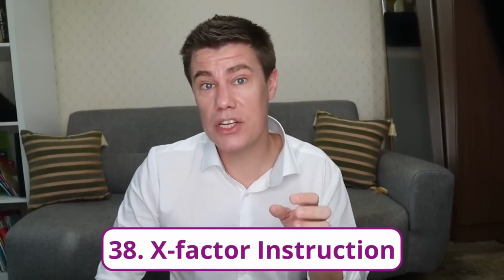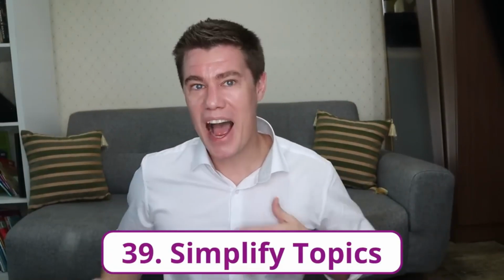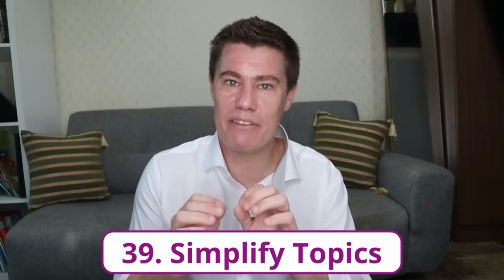X Factor instruction. When I asked ChatGPT to devise a challenging and creative approach to teaching metaphors, ChatGPT described an activity that involved integrating student-created metaphors into original stories conveyed through visual genres like a comic strip or a storyboard. Simplify topics. Having difficulty articulating an advanced concept? Ask GPT to explain the topic to a first grader.